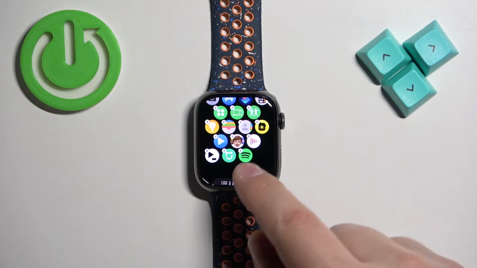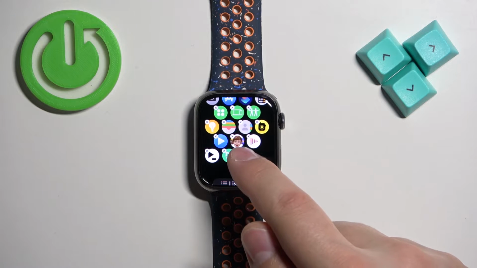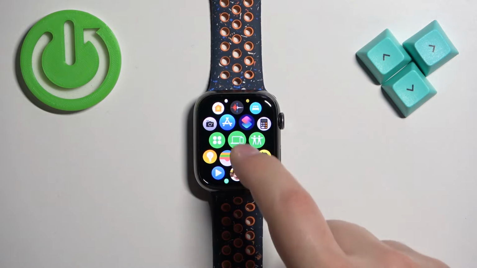If you want to remove the icon and basically remove the app from your watch, tap on the icon, tap on delete app, and it will be removed.